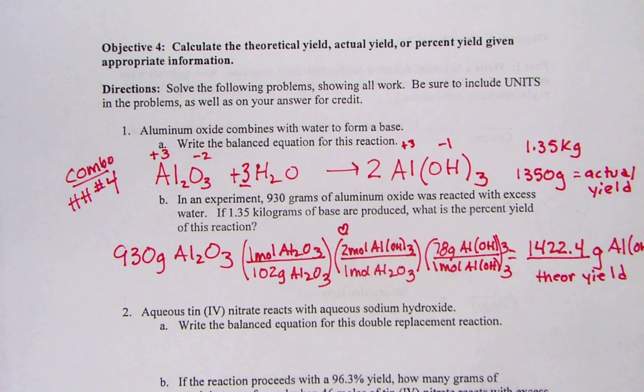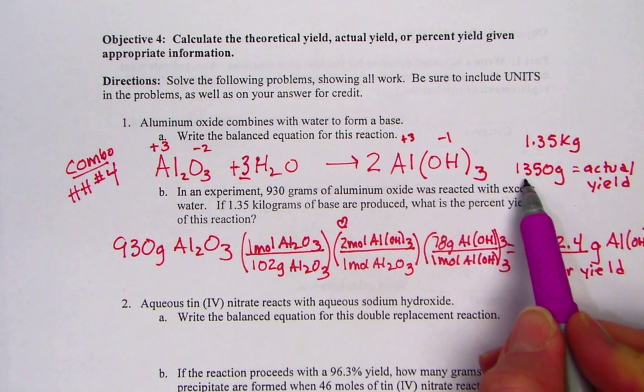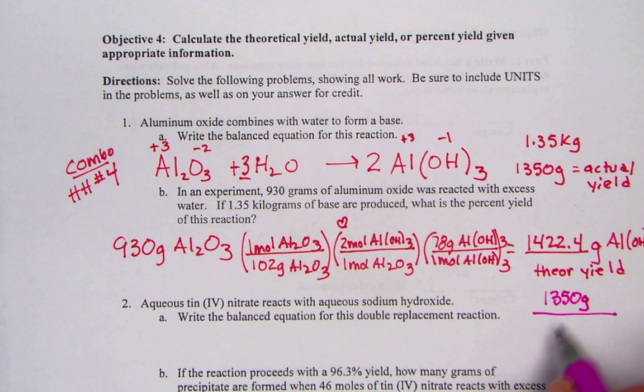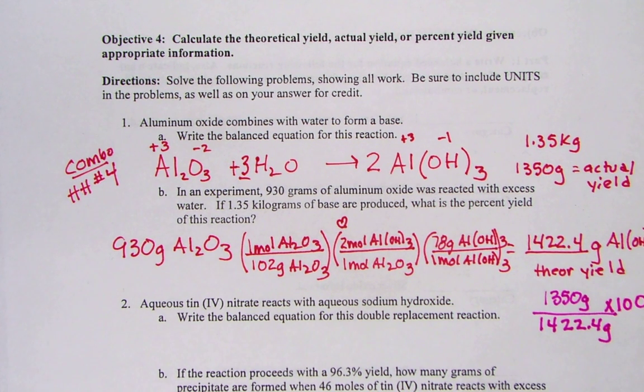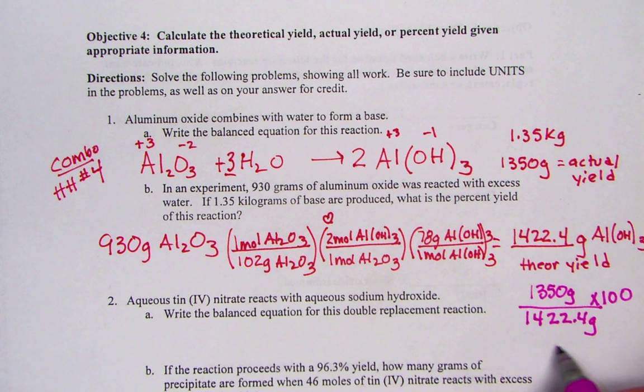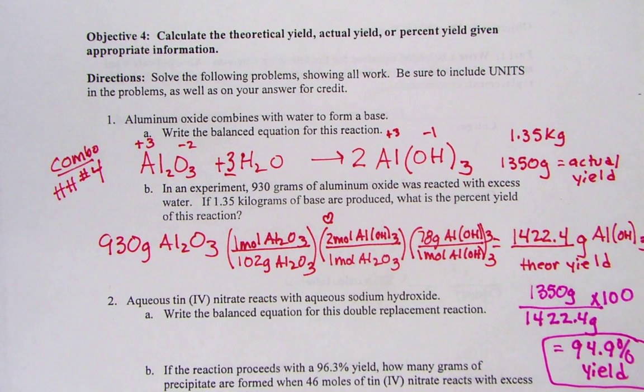That would be ideal if everything worked perfectly. Going back up, it says we made 1350 grams as our actual yield. Our target was 1422, and I'll express that as a percent to find the efficiency of our reaction. So 1350 in a gram unit divided by 1422.4, the answer to the stoichiometry problem, expressed as a percent. This has a 94.9% yield, not too bad.